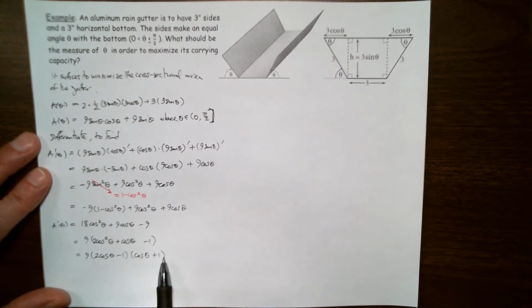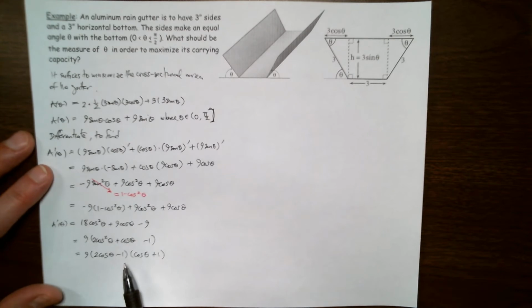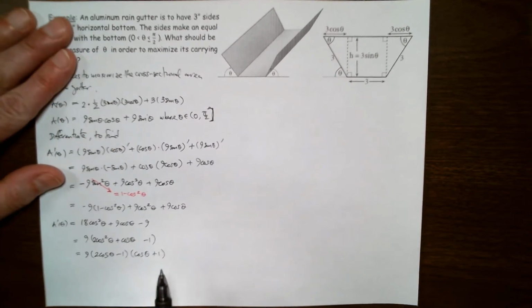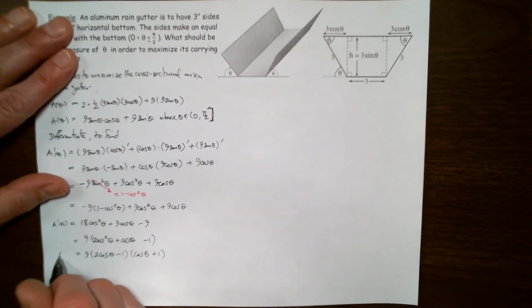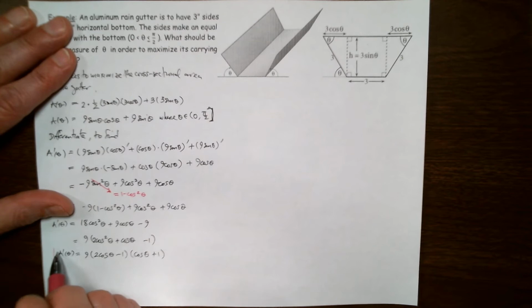And of course, minus 1 times plus 1 is minus 1. So the factorization certainly works. And so this is our completely factored form for A prime of theta. So let's put that formula in a box here.